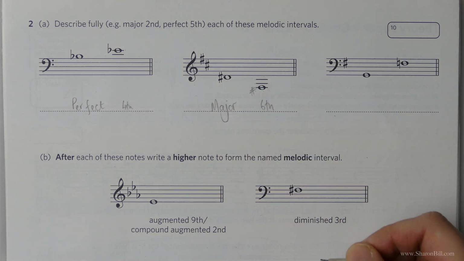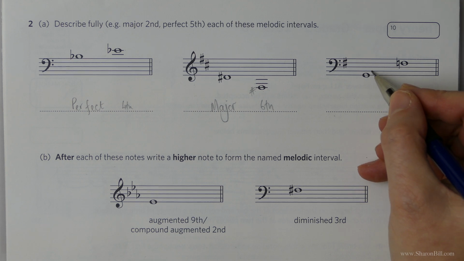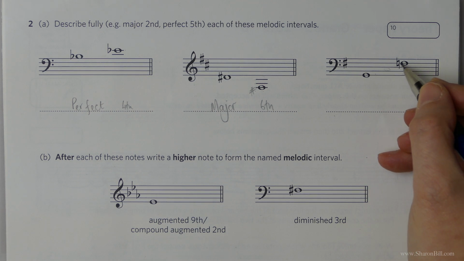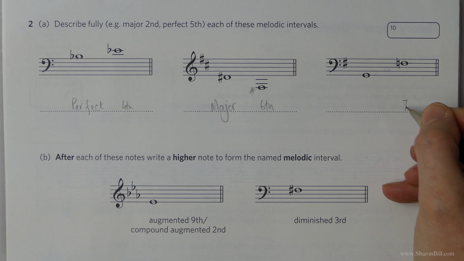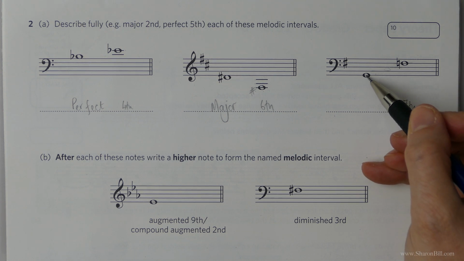There we go, major sixth. Let's have a look at this next one. So we have a 1, 2, 3, 4, 5, 6, 7th. So we have a 7th. Now our lowest note here is G.